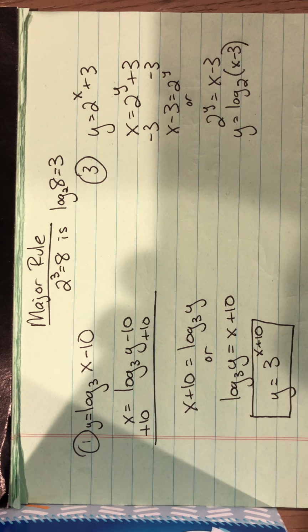2 to the third power equals 8. That's the exponential part of this. That is log base 2 of 8 equals 3, okay? That's how I'm able to convert one to the other. If you can remember to do that, you should be good to go in terms of finding the inverses from logs to exponential or vice versa.